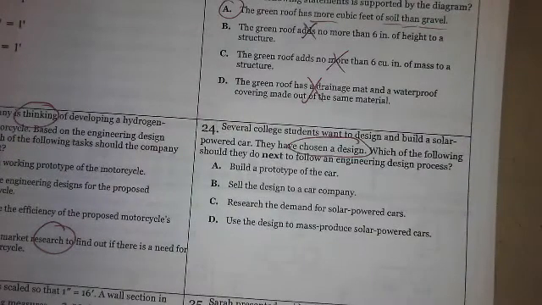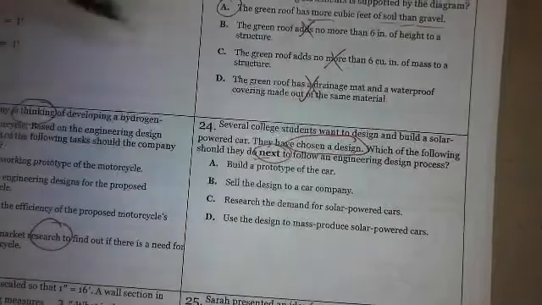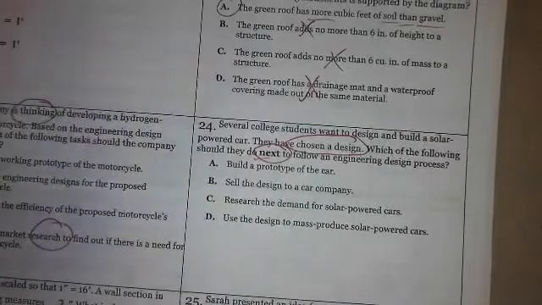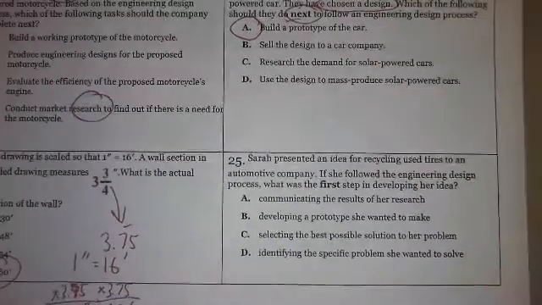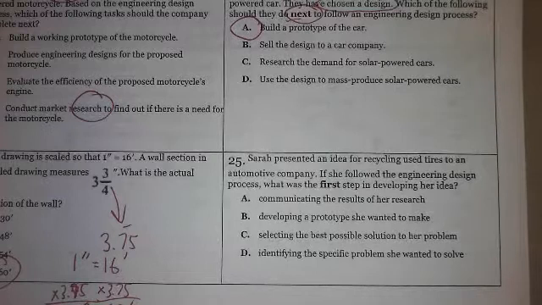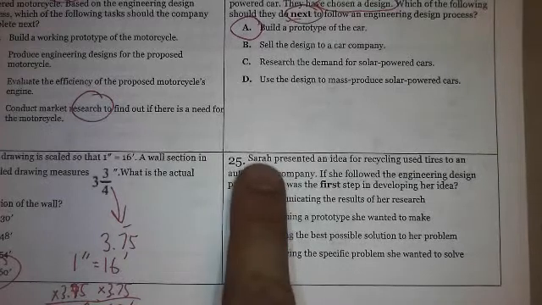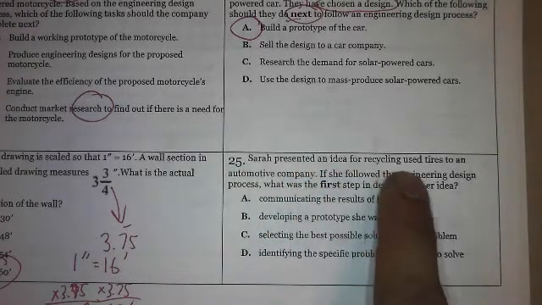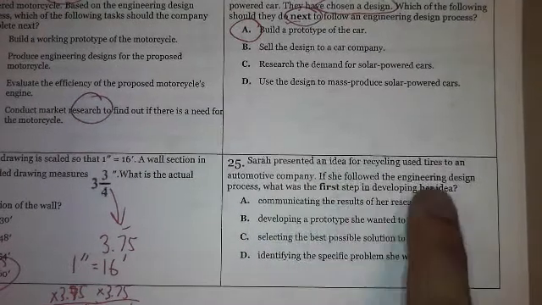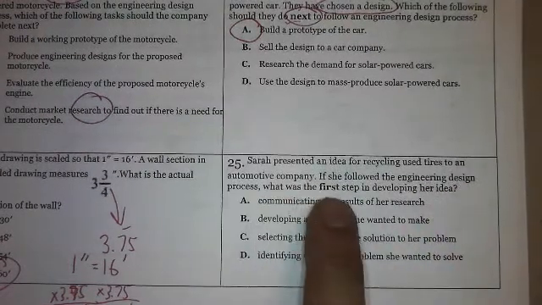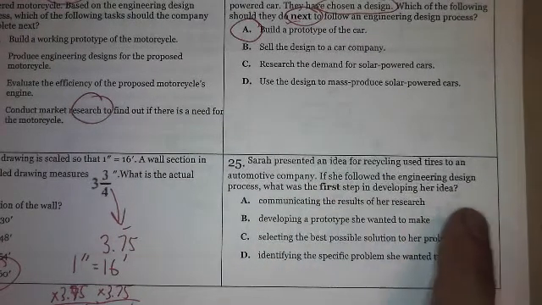It is A. Several college students want to design and build a solar-powered car. They have to choose the best solution. After you choose the best solution, what do you do next? Right? You choose the best solution, then you build the car. They love these questions, and this is also just good to understand how to solve problems. If you are an engineer, if you're going to live your life, you need to solve problems.